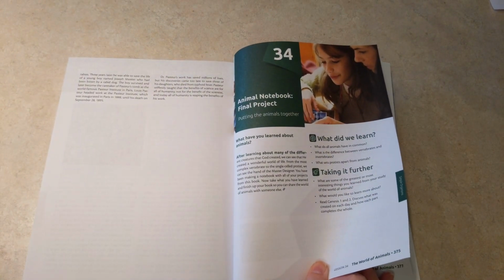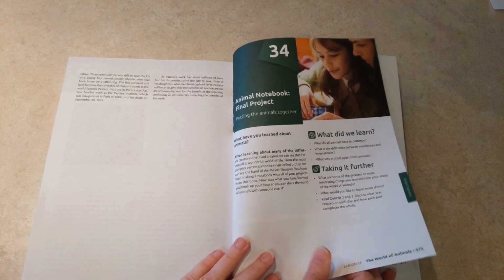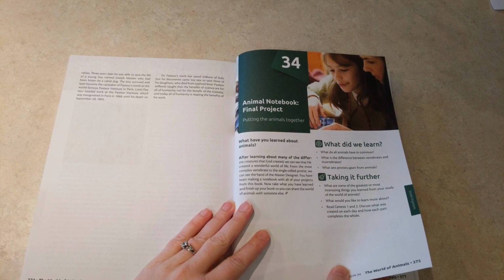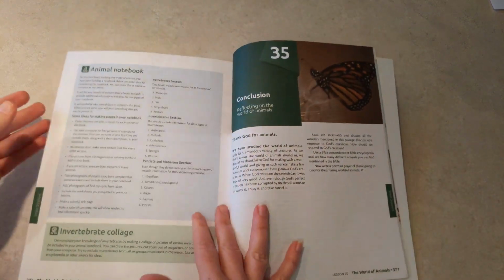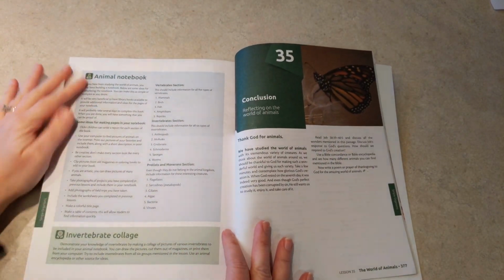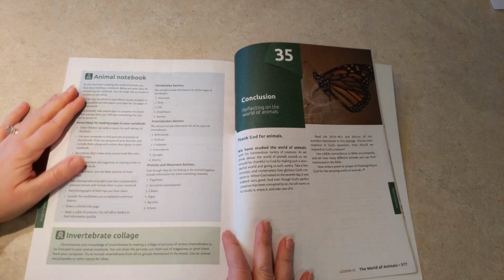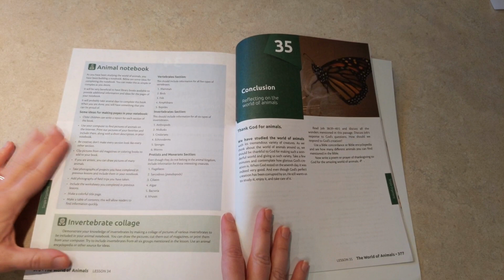Now, if you're behind and you haven't been doing things along the way, you may need more than one day, and you probably still will need more than one day to put everything all together. Here are the directions for that notebook to kind of put it all together and present a final project.